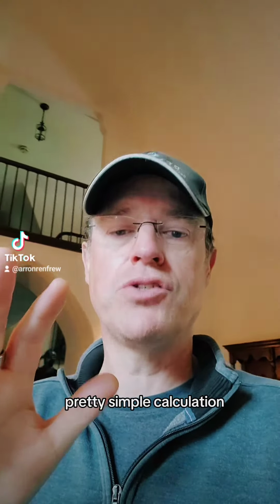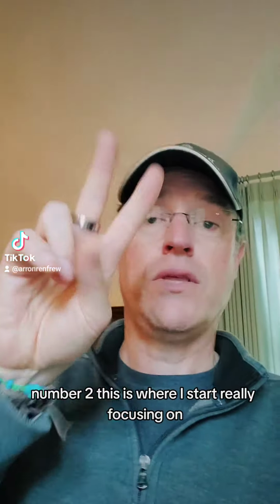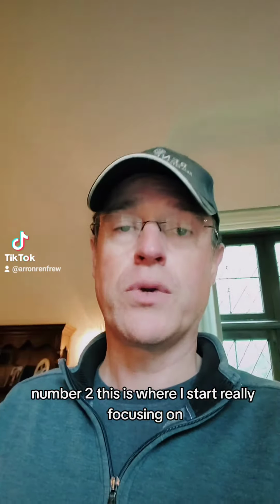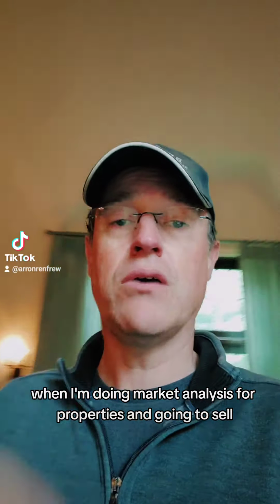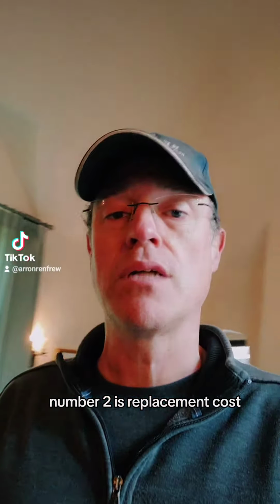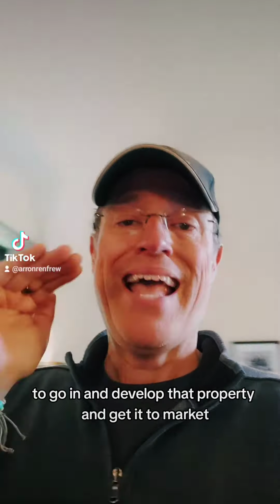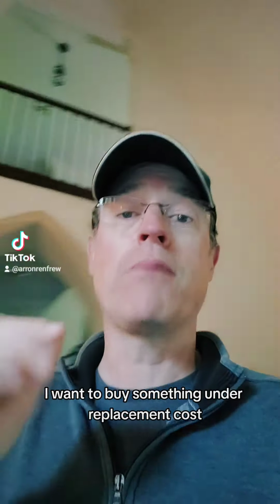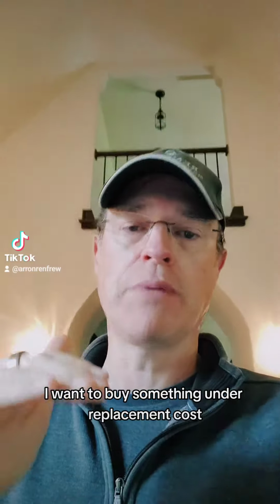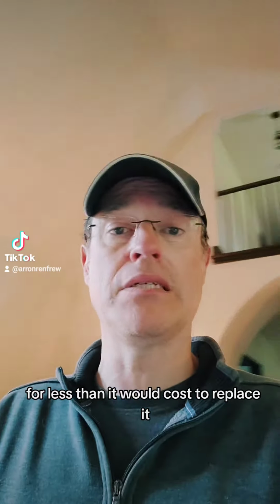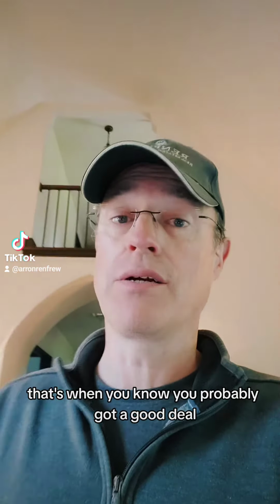Pretty simple calculation. Number 2, this is where I start really focusing when I'm doing market analysis for properties I'm going to sell. Number 2 is replacement cost. What would it cost a builder to go in and develop that property and get it to market? Preferably when I buy as an investment, I want to buy something under replacement cost, for less than it would cost to replace it. That's when you know you probably got a good deal.